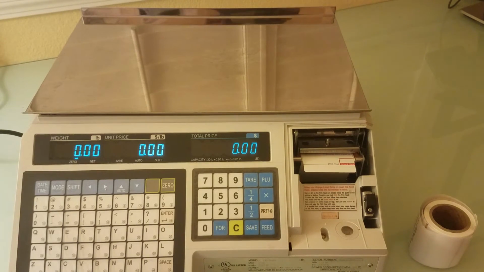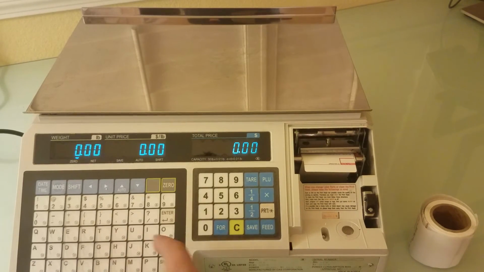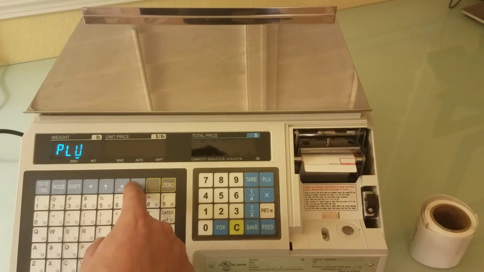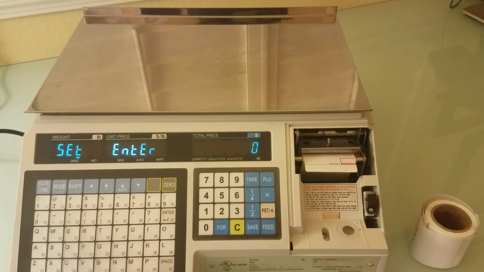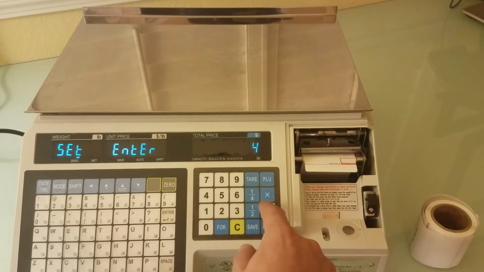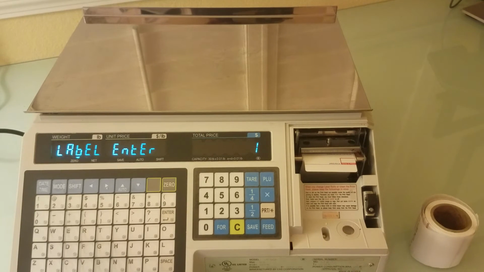So we have our format. Let's just make sure that it's good. To program, we're going to press 1, mode, 1, 2, 3, 4, 5. Set, we're going to press print key. Then we're going to press 4, print. Label enter 1. Going to press 2. So format is 0. That's what our format is. So we just need to change the length of the label, and there's a setting for that as well.